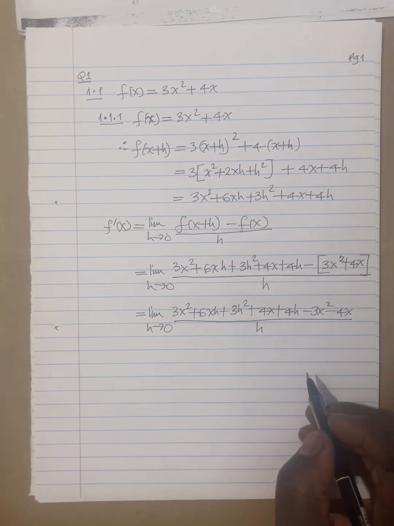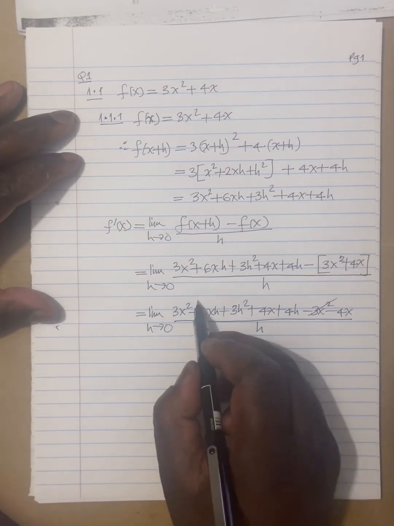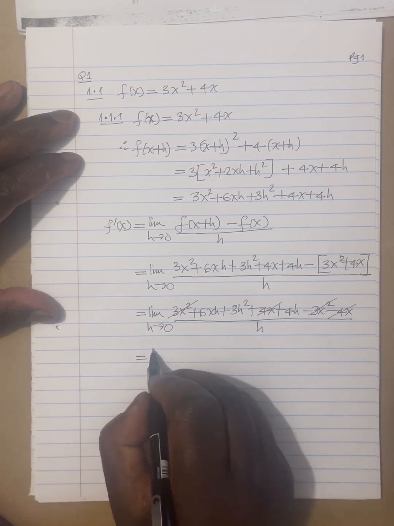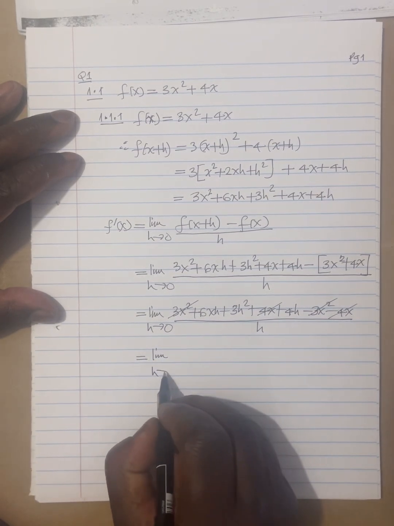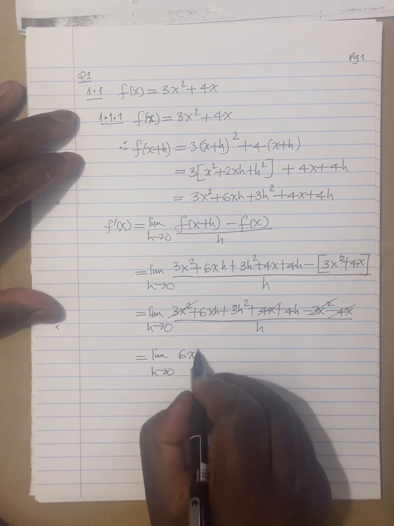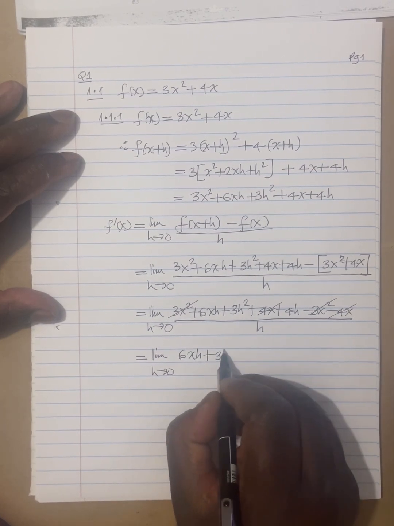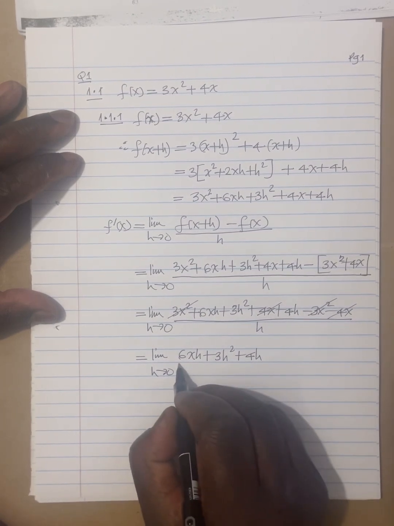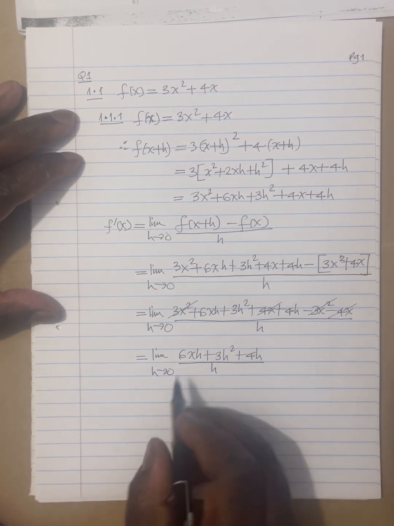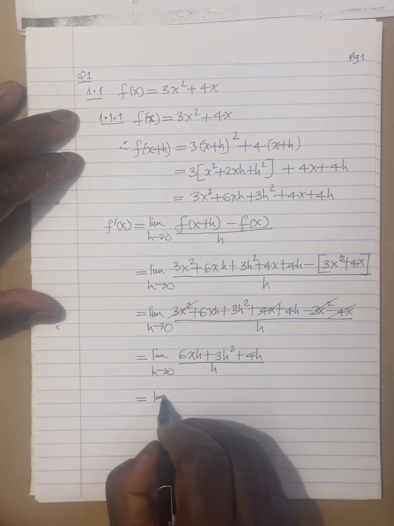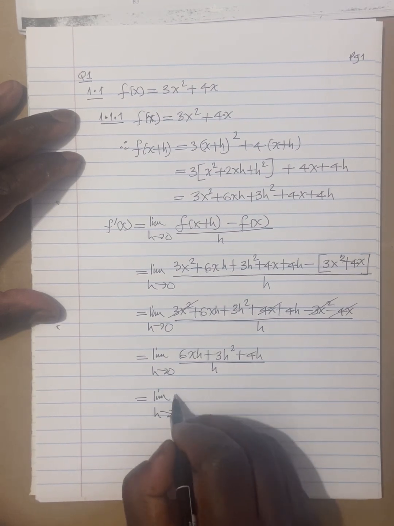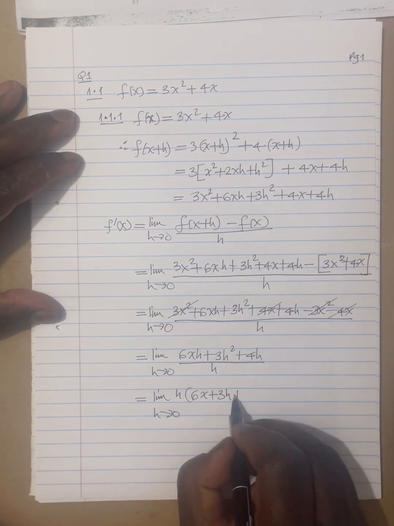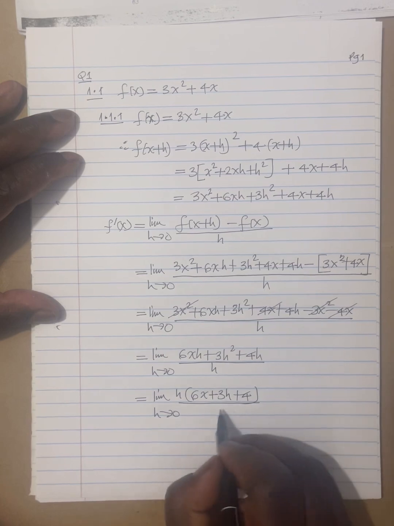Cancelling what we can. This cancels that, and the 4x cancels the 4x there. What do we have now? We have the limit as h approaches 0 of 6xh plus 3h squared plus 4h all over h. Factorizing the numerator, we have the limit as h approaches 0 of h times (6x plus 3h plus 4) all over h.